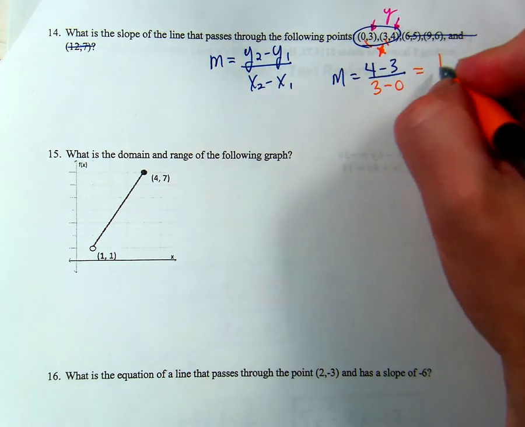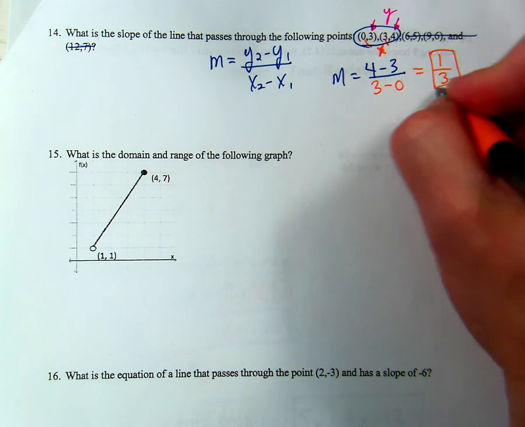All right, this works out easily. This is 4 minus 3, which is 1, and 3 minus 0, which is 3, and our slope is simply 1/3.